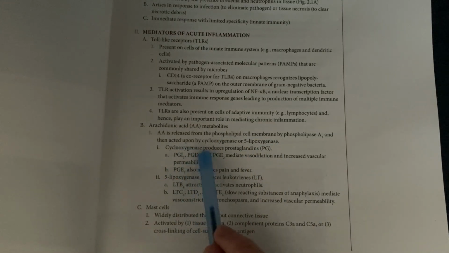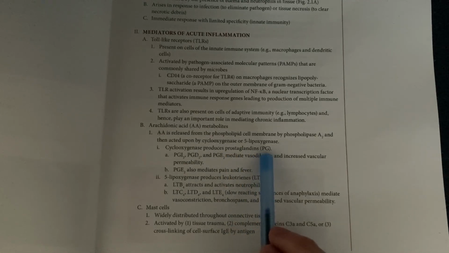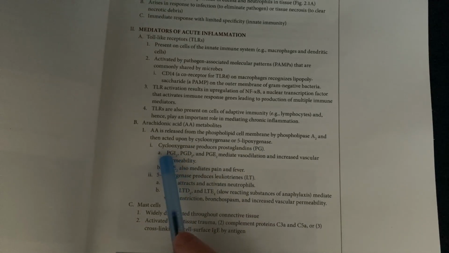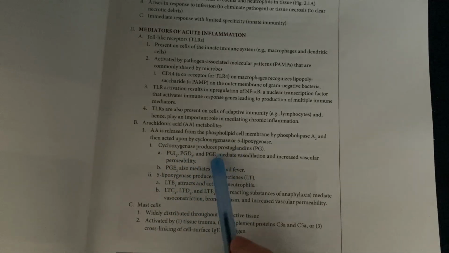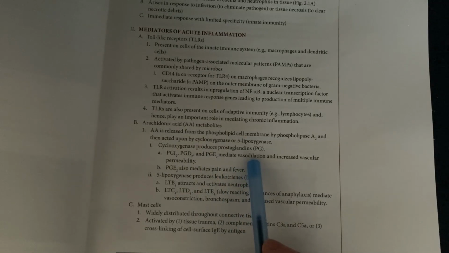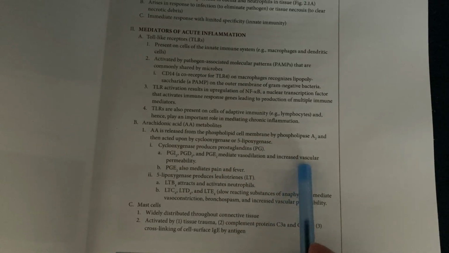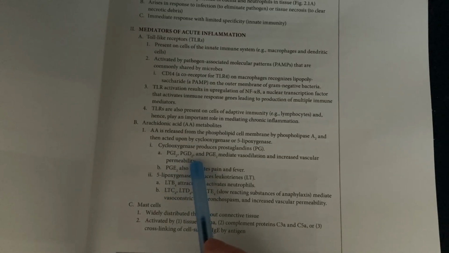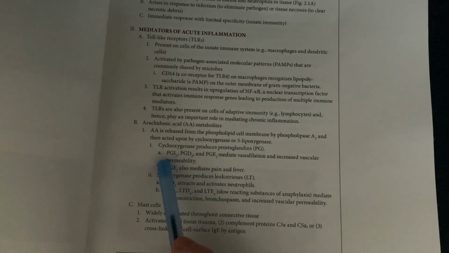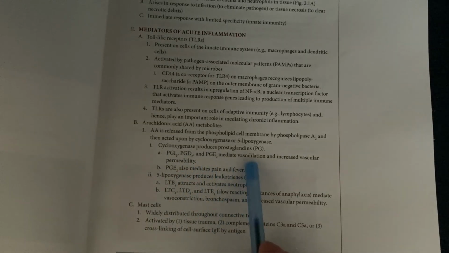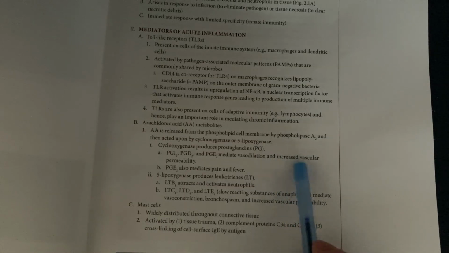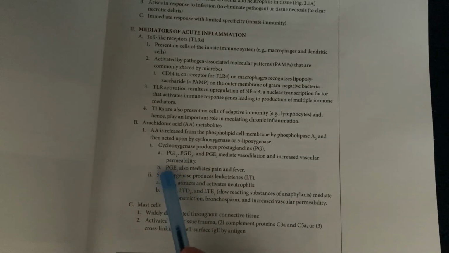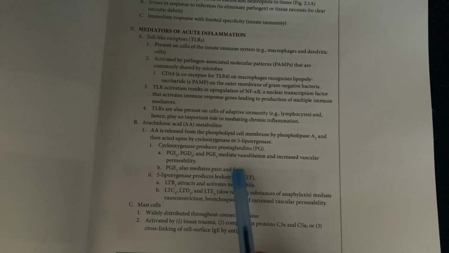The cyclooxygenase produces the prostaglandins, or PG. Prostaglandin I2, prostaglandin D2, and prostaglandin E2 mediate the vasodilation and increased vascular permeability. Then again, prostaglandin I2, D2, and E2 mediate vasodilation and increased vascular permeability. And then the prostaglandin E2 will also mediate the pain and fever.